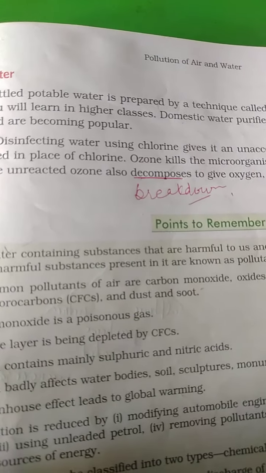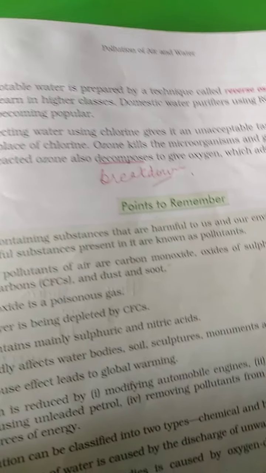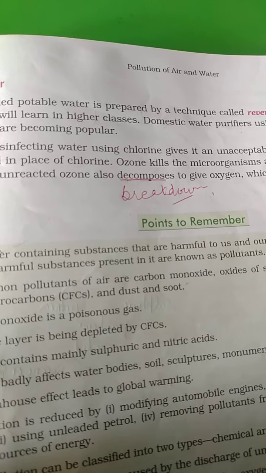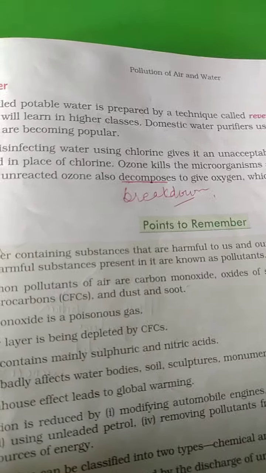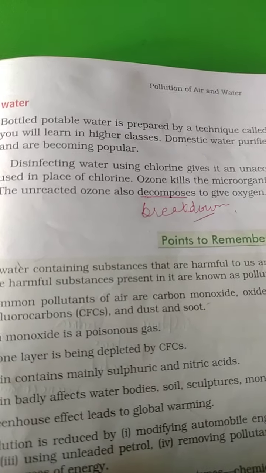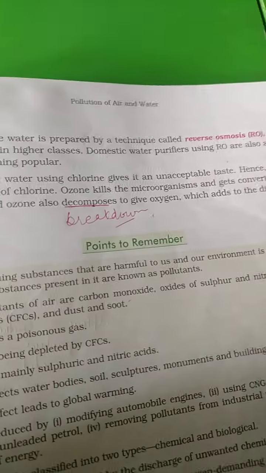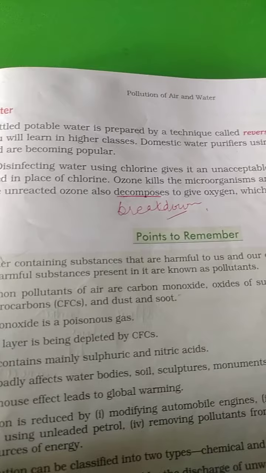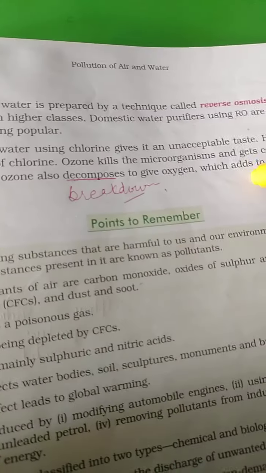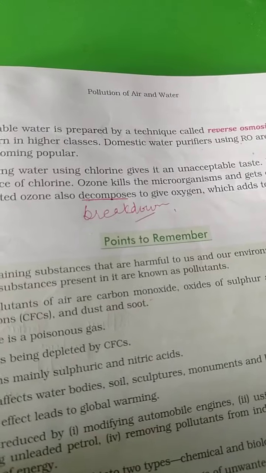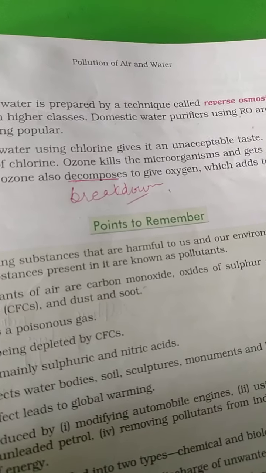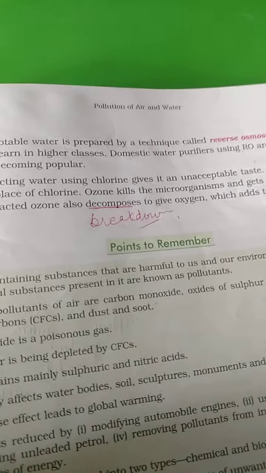Disinfecting water using chlorine gives it an unacceptable taste. If we use chlorine, it gives us a taste we can't accept. Hence, ozone is often used in place of chlorine. So, why is ozone used? Because ozone kills the microorganisms and gets converted into oxygen.